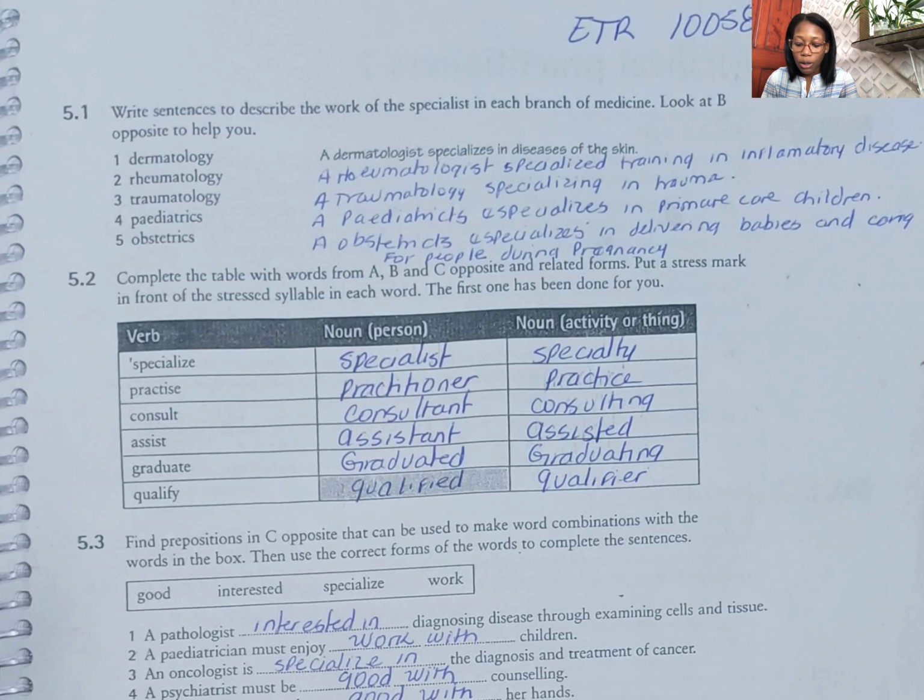Exercise 2. Complete the table with words from A, B, and C opposite and related forms. Put a stress mark in front of the stressed syllable in each word. The first one has been done for you. Verb, specialize; person, specialist; activity, specialty. Verb, practice; person, practitioner; activity, practice.